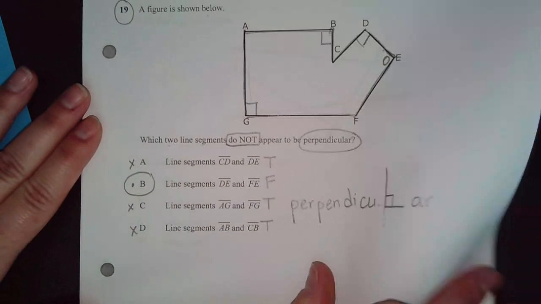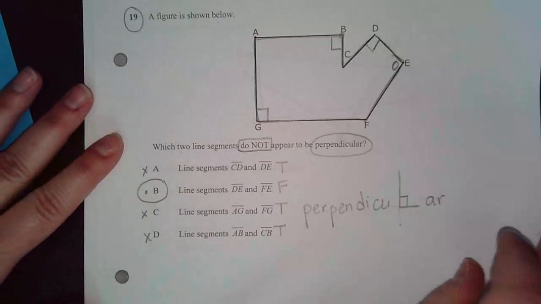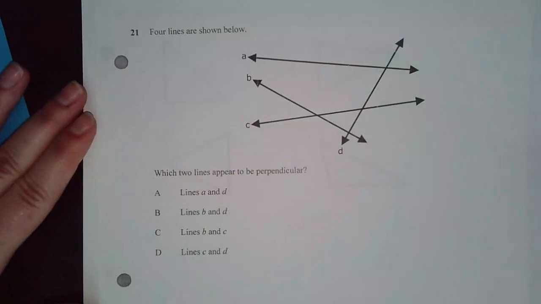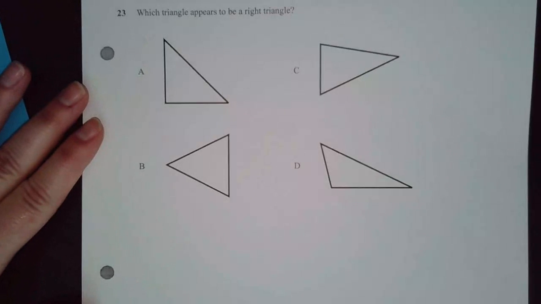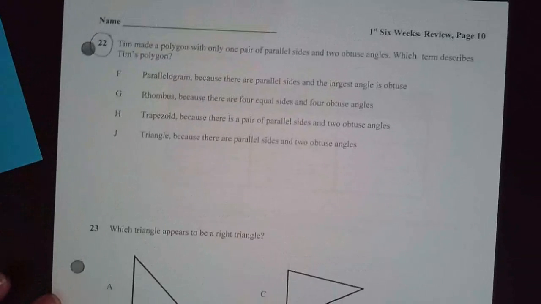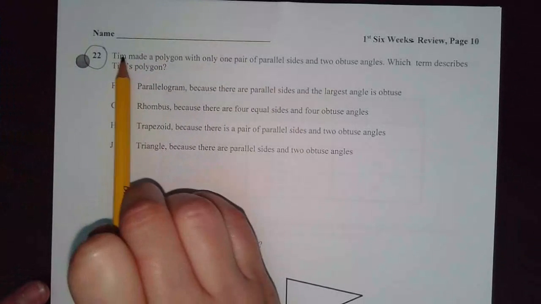All right, the next one I want you to look at with me. All right, I think you can do these on your own. It is 22, my bad. It says Tim made a polygon.